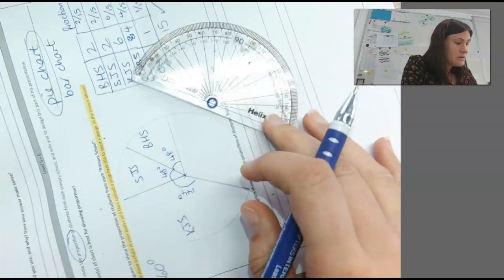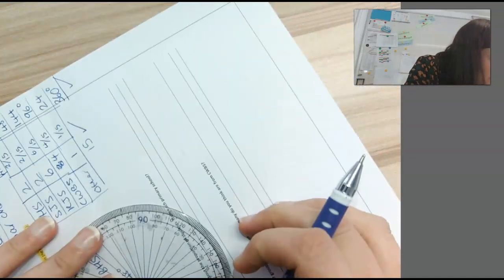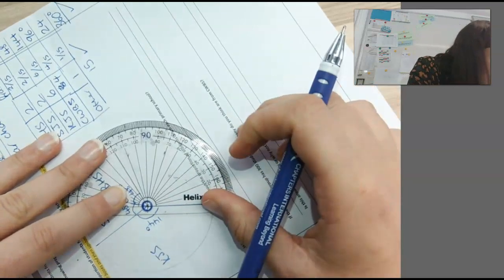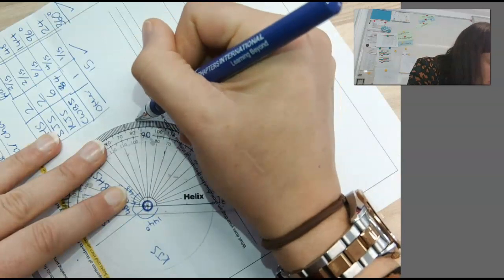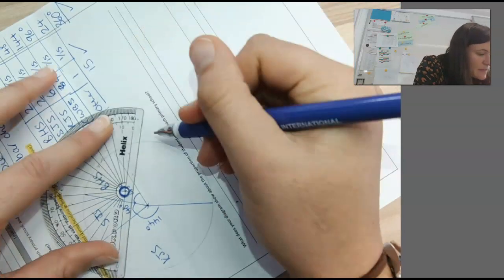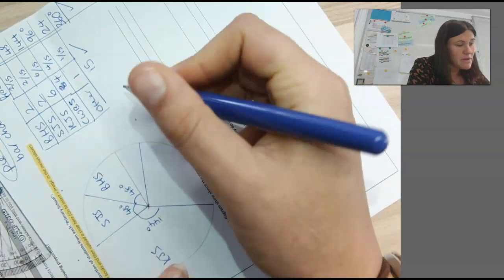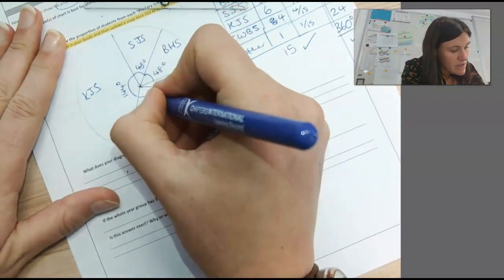Next one is Clearwater Bay, 96 is the angle. So there's 90 and another 6. And what's left should be my remaining 24 degrees, but I will measure it just to make sure.